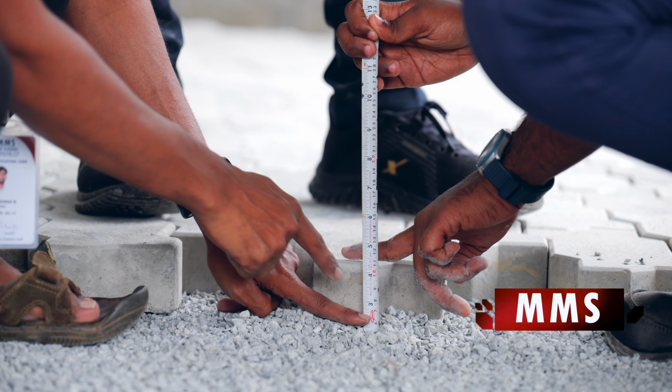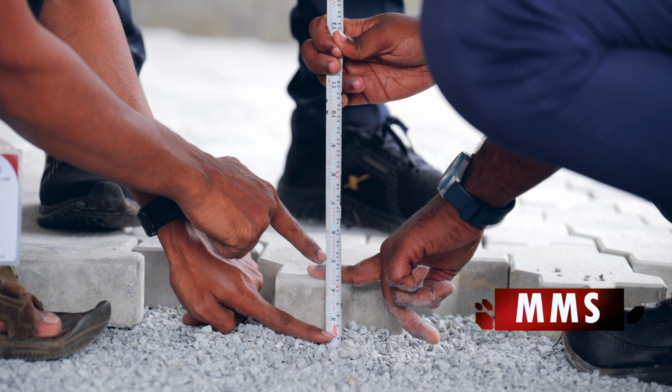Base layer support. Gravel is used as a compacted base layer under the pavement blocks. It helps in distributing the loads equally and evenly. It also provides structural stability and helps in the durability. The thickness of this is around 100 to 150 mm.